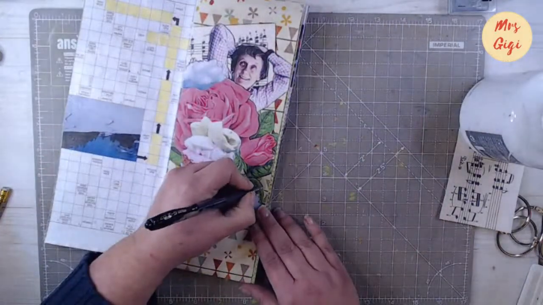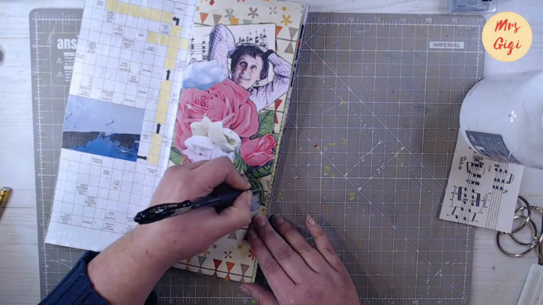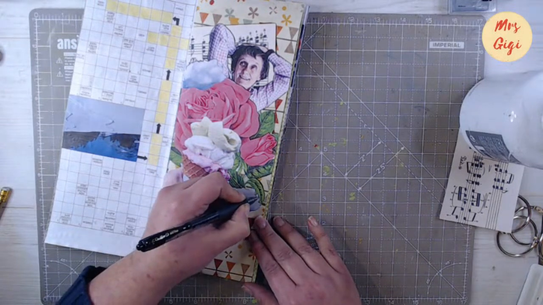Let's see, going around like this, down here.